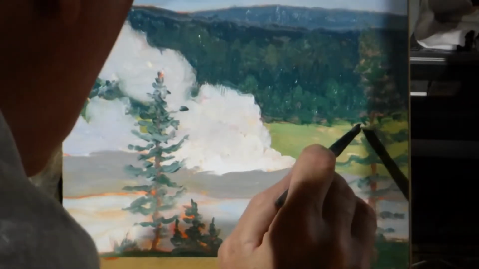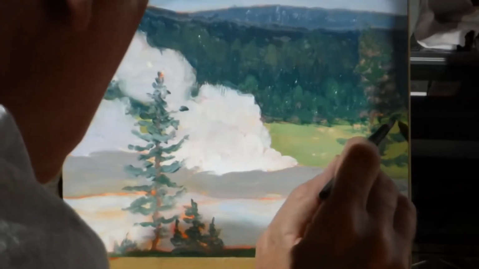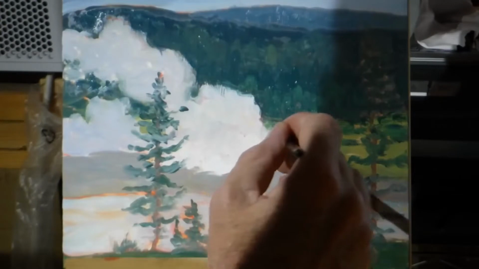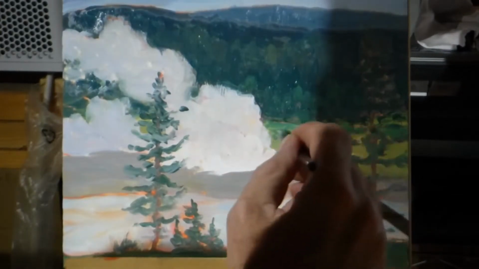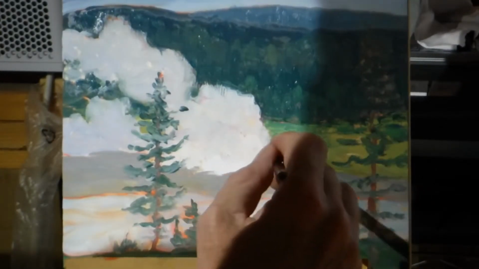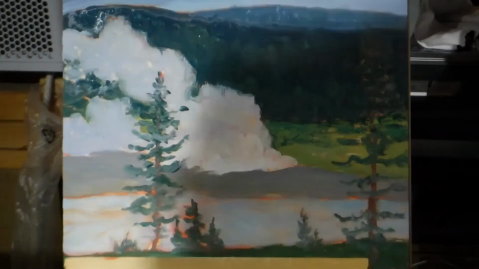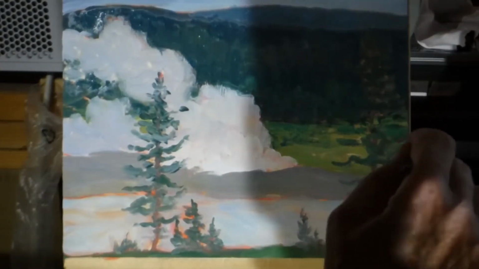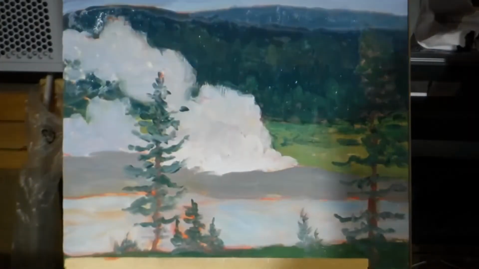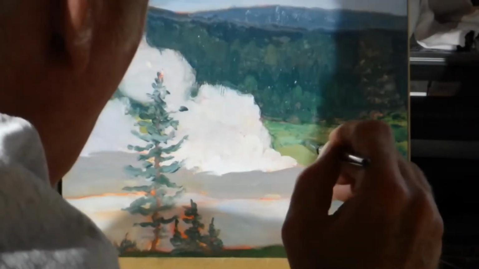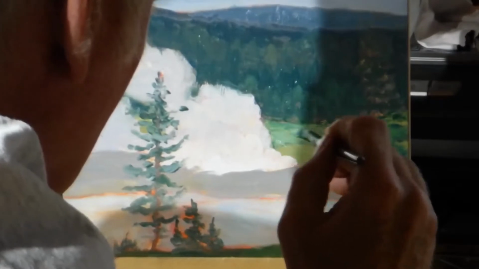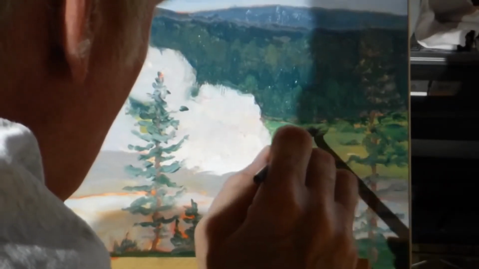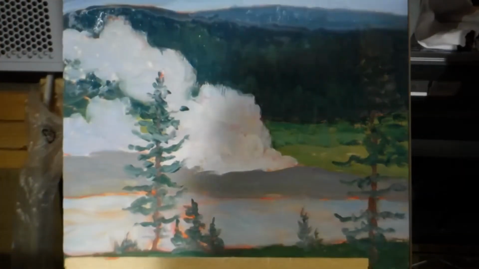Now I'm working on the area where the forest meets the meadow. And I work on the grass, putting the dark shadows in and also making it a little bit warmer as it moves forward. There are also bushes and small shrubs in that grass. It's not like a golf course, so don't paint it like a golf course.